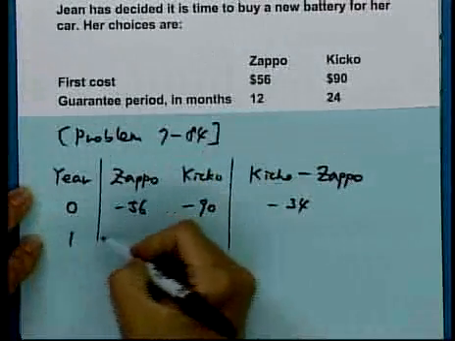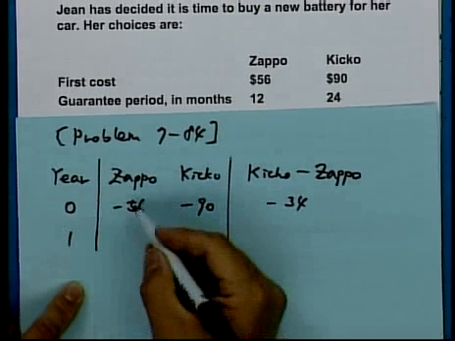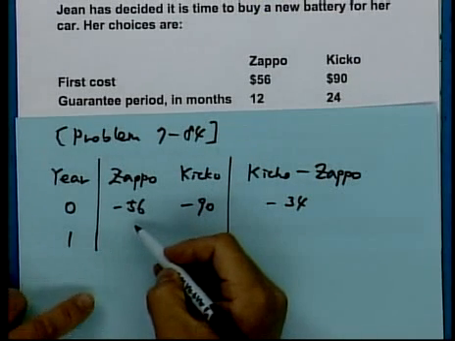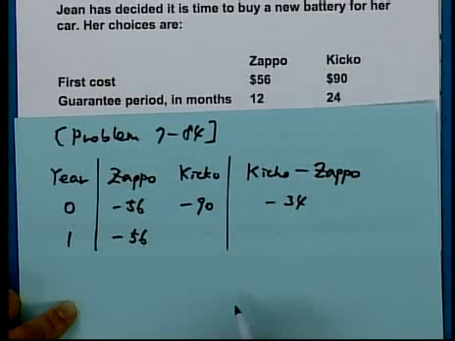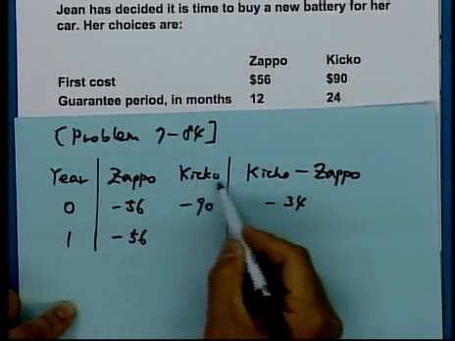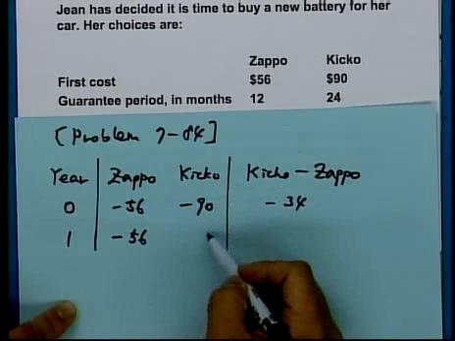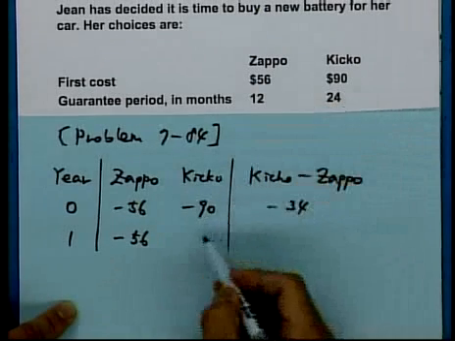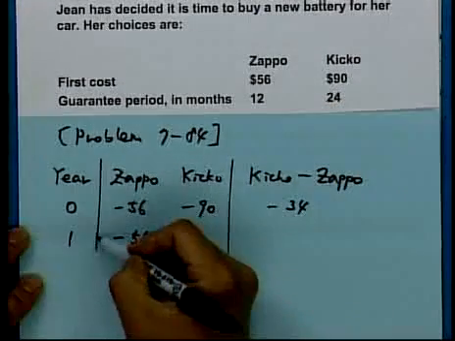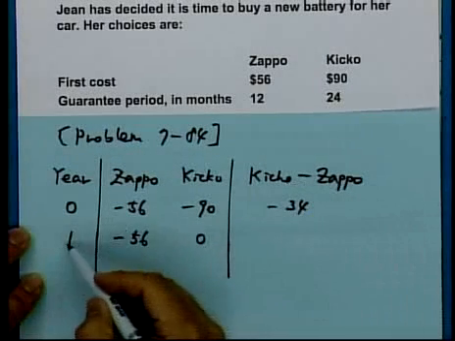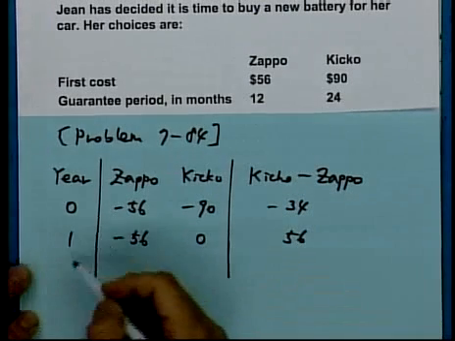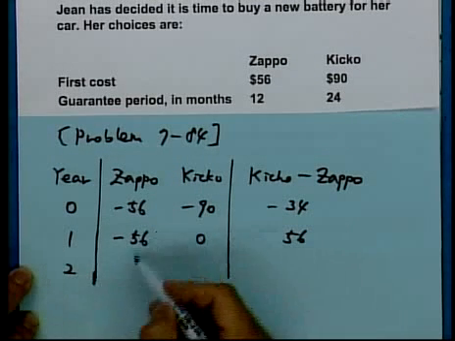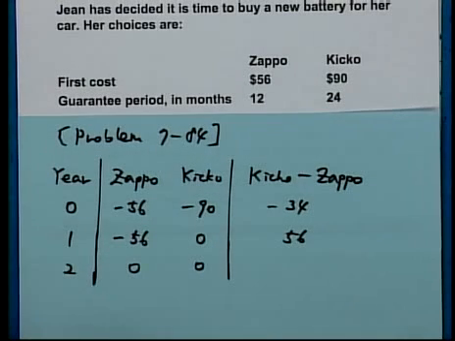And at the end of year 1, you need to purchase another Zeppo. So you need to spend another $56. But at the end of year 1, you don't need to do anything for Kiko, right? Because its useful life is 2 years. So there is no cost required at the end of period 1. So Kiko minus Zeppo at the end of period 1 would be 56, right? And at the end of period 2, both alternatives require $0. So it's going to be 0. Okay?